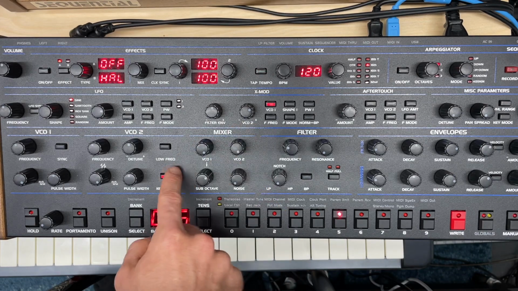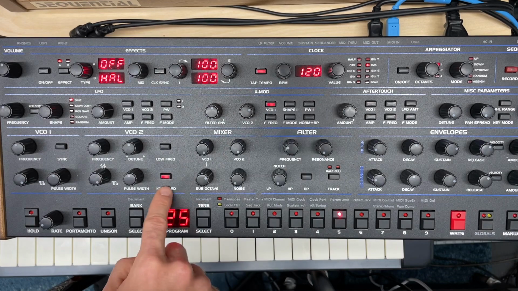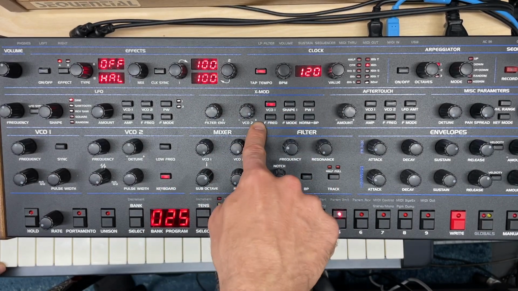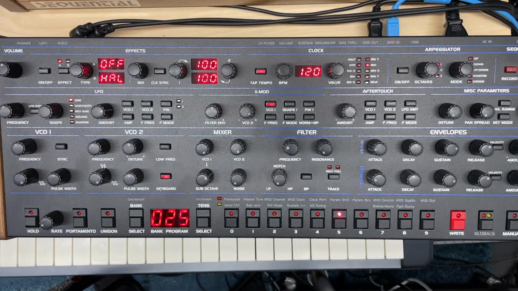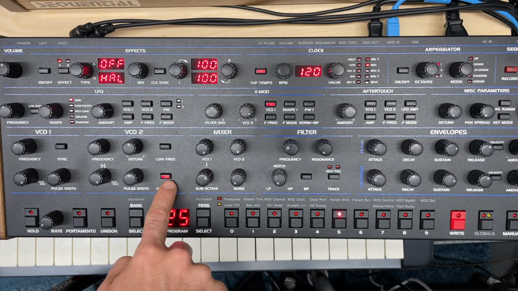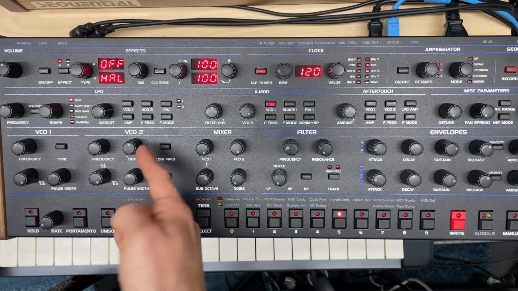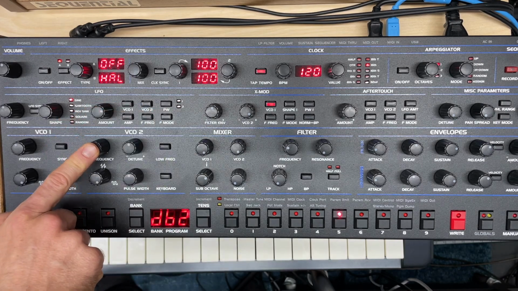Okay, so at audio rate, a little bit like falling down the stairs. As we get into more extreme stuff, we get kind of a ring modulation thing happening. Right? So we can also turn off the keyboard. So we've always got this set to a specific pitch, and I can change that here.